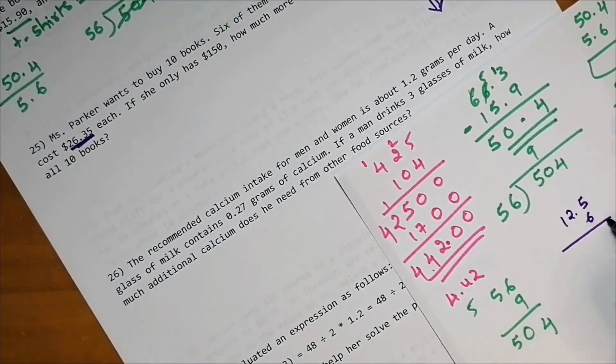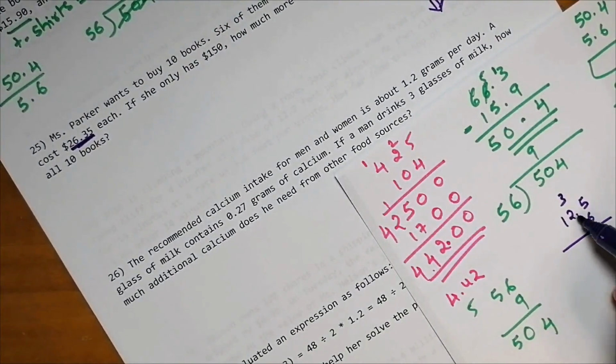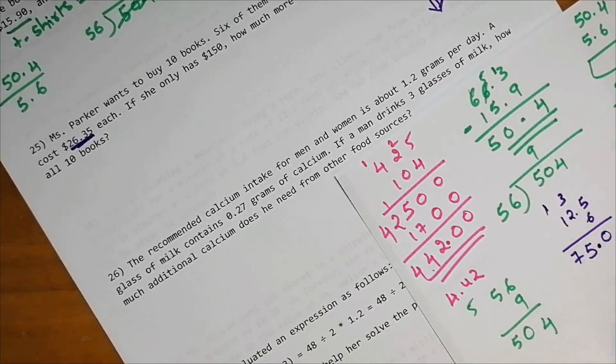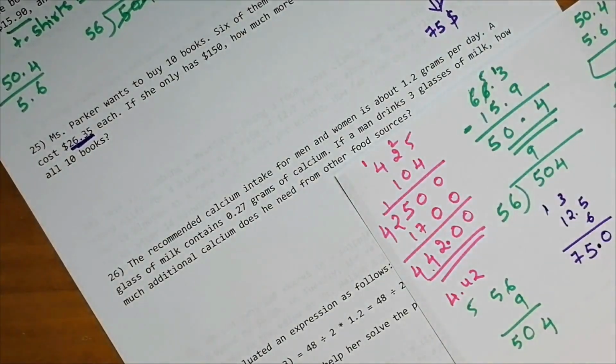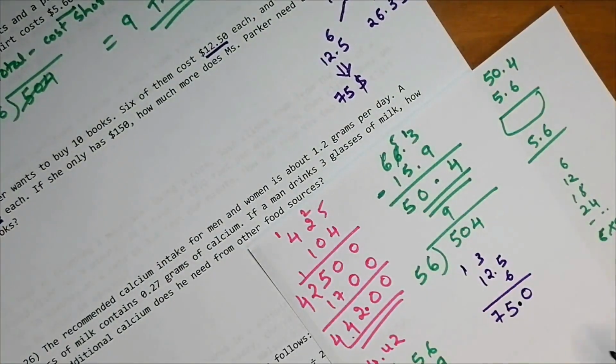12.5 times 6. 3 3 here. 12, 15, 1 here. This is 7. Right? So this becomes how much? 75, right? Because there's a decimal here. So this is actually $75 total. Let's go to the next one.